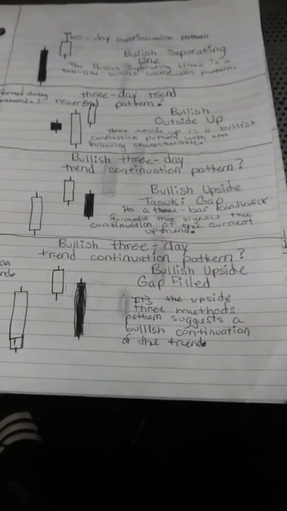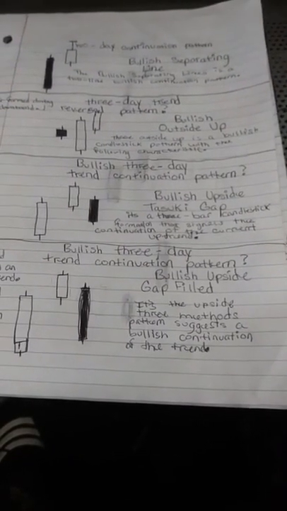Then we have the bullish upside Tasuki gap. It's a bullish 3-day continuation pattern. It's a 3-bar continuation formation that signals a continuation of a current uptrend. Then we also have another bullish 3-day continuation pattern called the bullish upside gap filled.